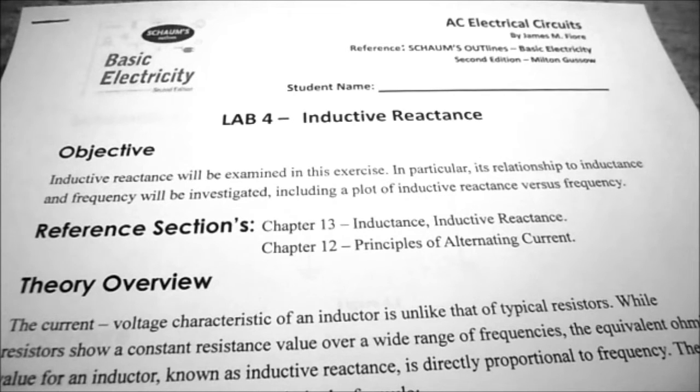And you can see I've given you a couple of reference sections in Sherman's Outline Basic Electricity 2nd edition. We've already investigated Chapter 12, Principles of Alternating Current, so I just want to give you a glimpse at Chapter 13, Inductance and Inductive Reactance.